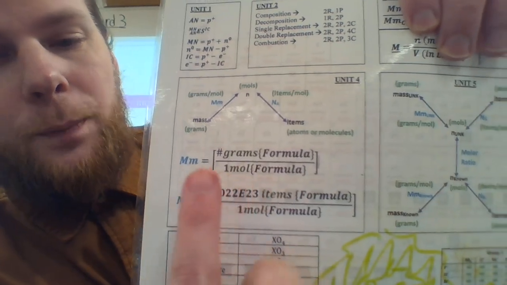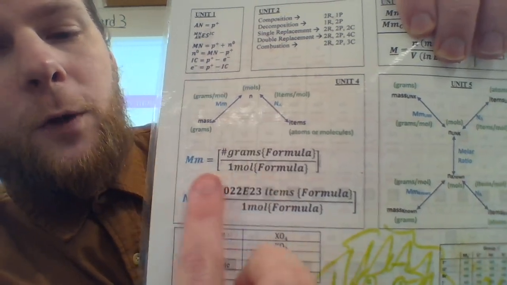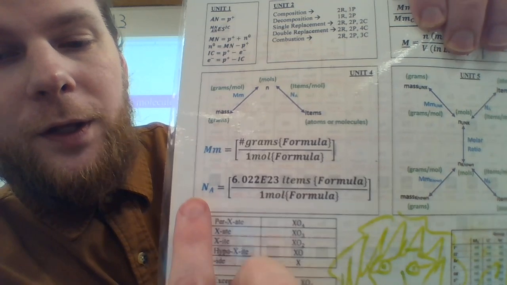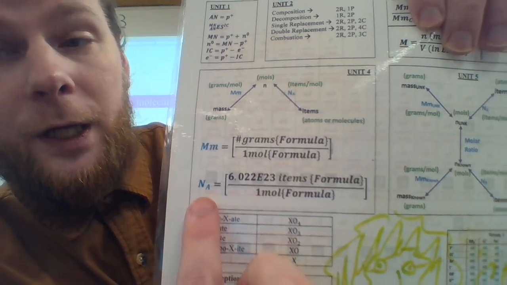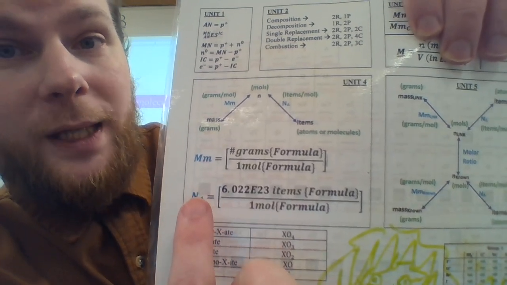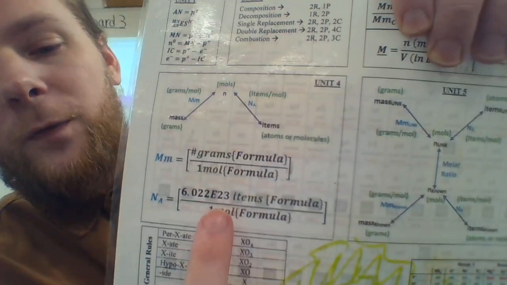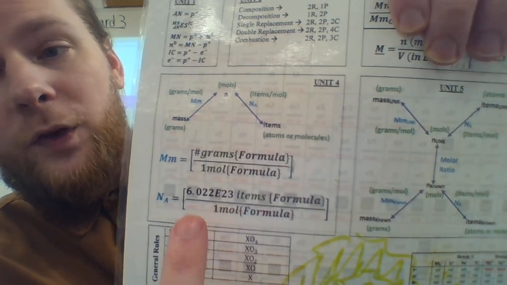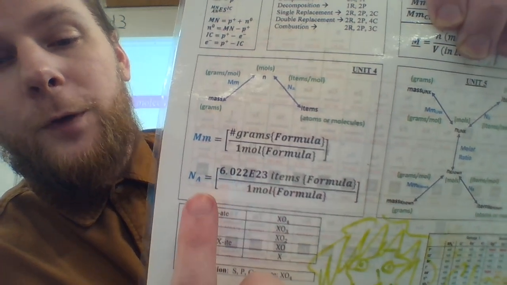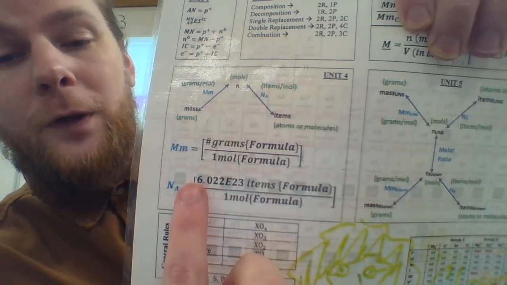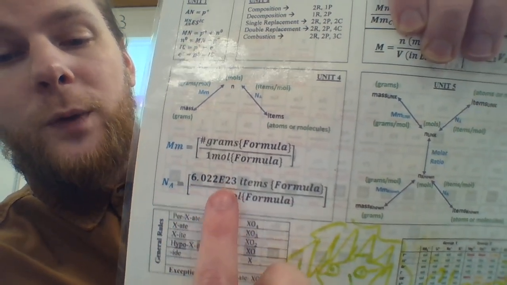Underneath that, though, is the important thing. So here is the equation for molar mass, and here is the equation for Avogadro's number. Now, when you actually enter these into the table here, they need to be in this format. Okay, so we are going to use Avogadro's number here for the first one. So we're going to start by putting 6.022 E23.